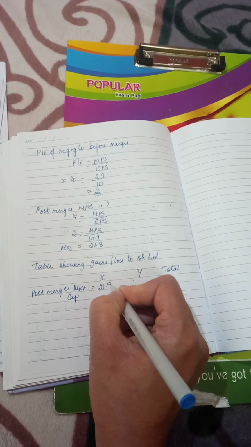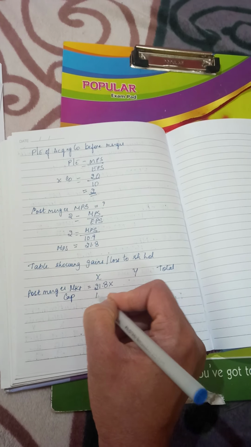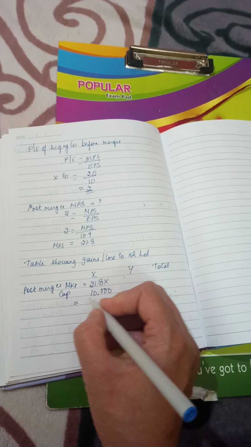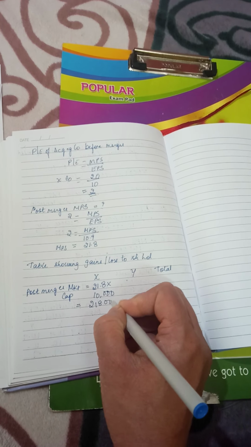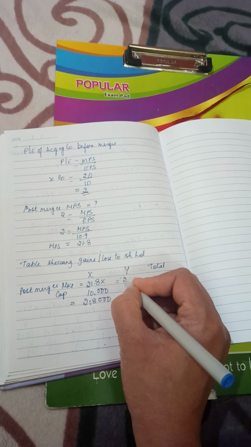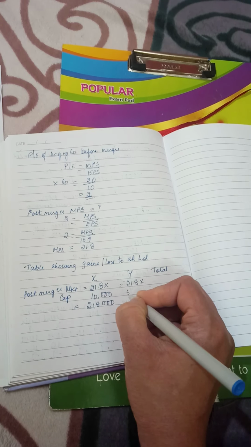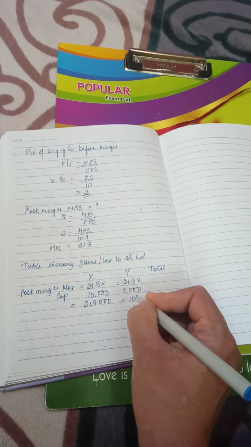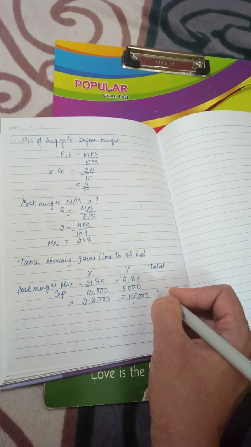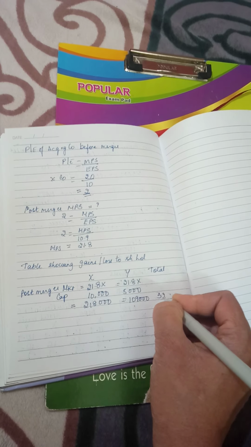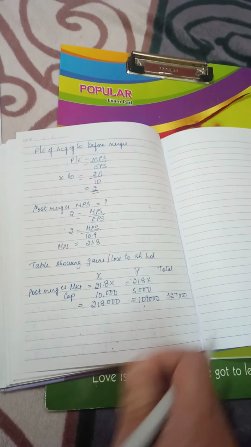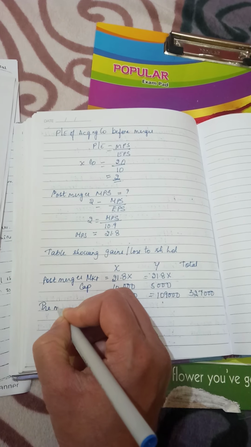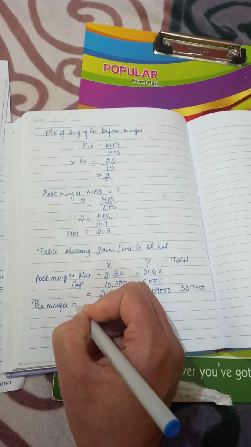MPS per share into number of shares, which is 10,000. Your market capitalization is 2,18,000. Then 21.8 into 5,000. So which will be 1,09,000, and the total is 3,27,000.